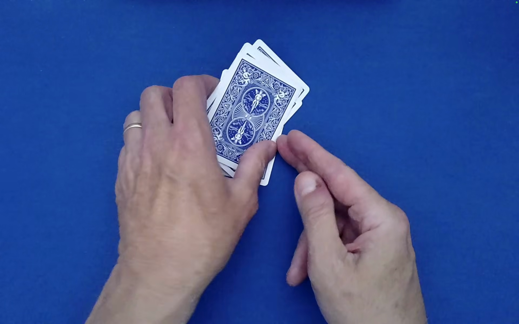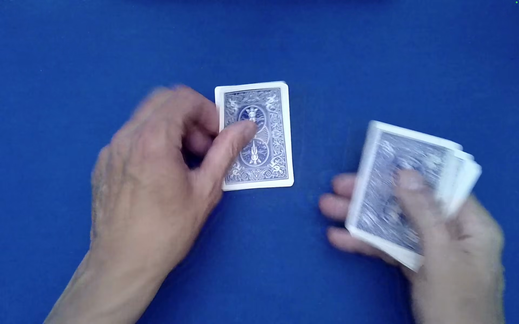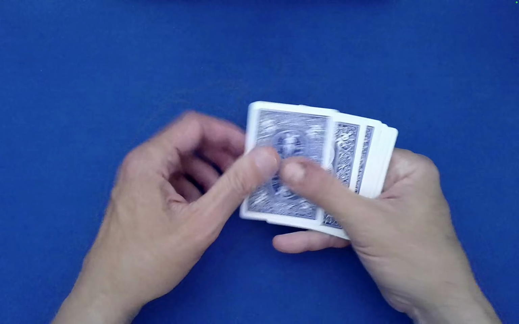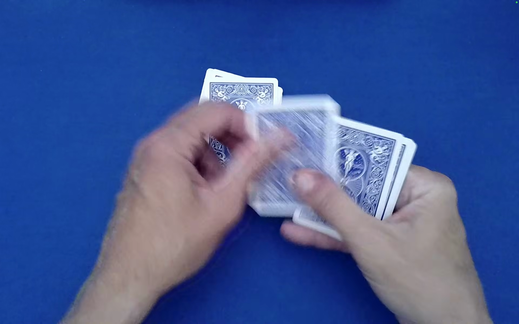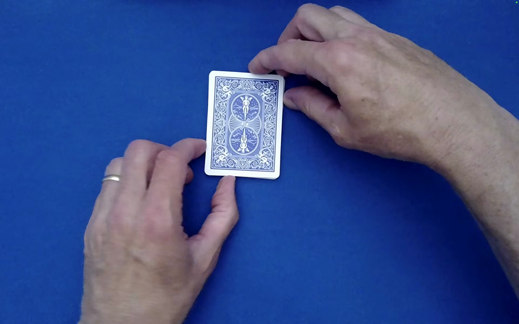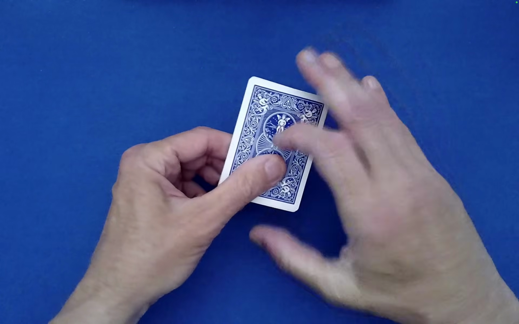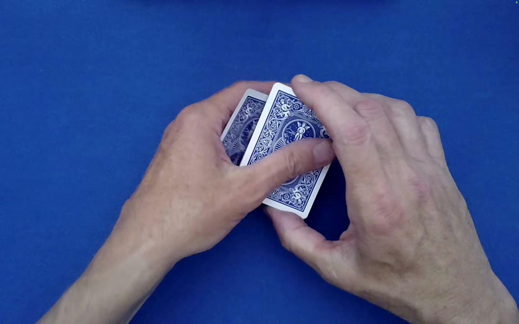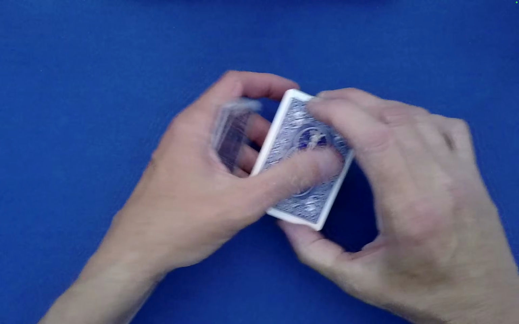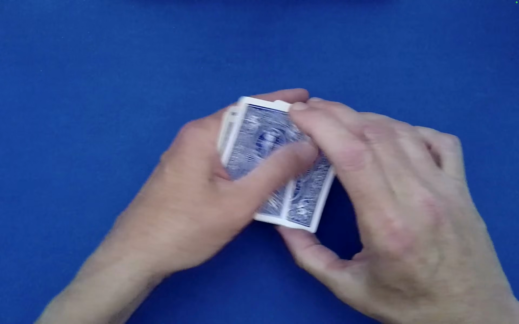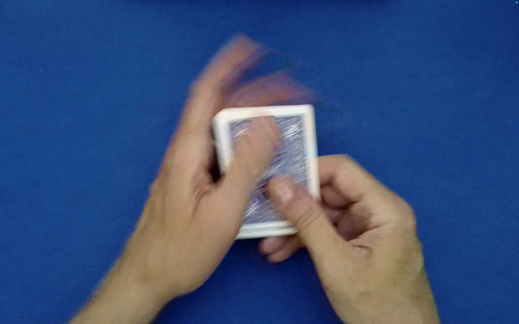F-O-U-R, 4, O-F, of, H-E-A-R-T-S. 4 of hearts has been inputted. Now we're going to process your answer. I'm going to take the bottom, then the top card, bottom, top, bottom, top, bottom. Last one goes on top.